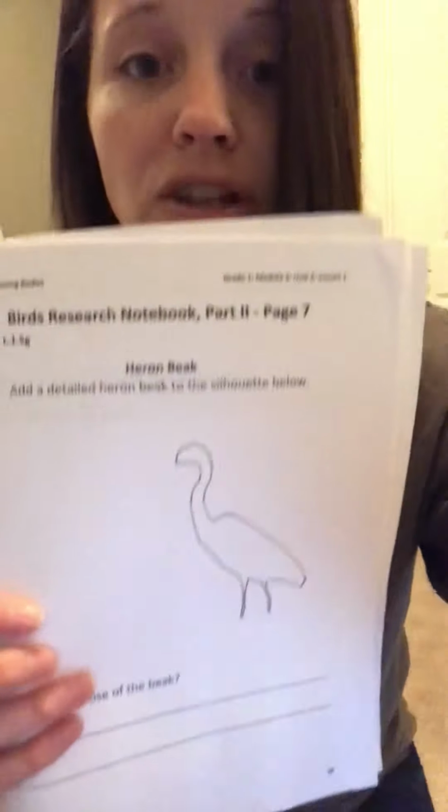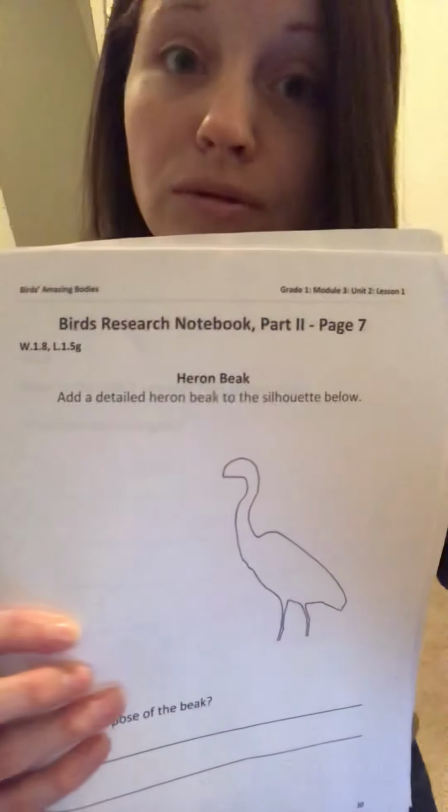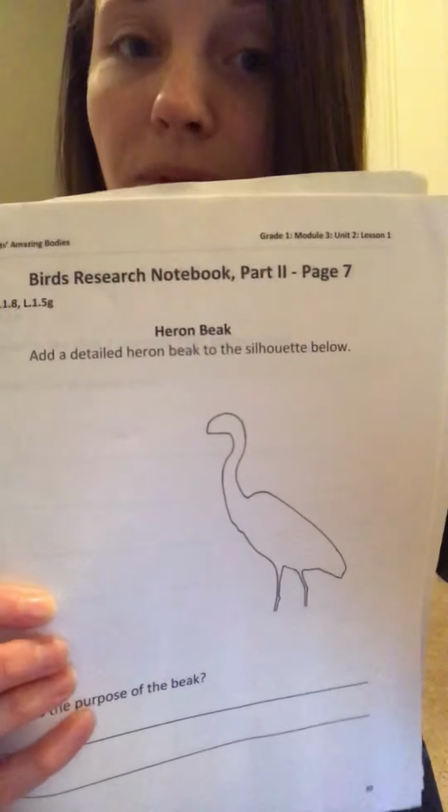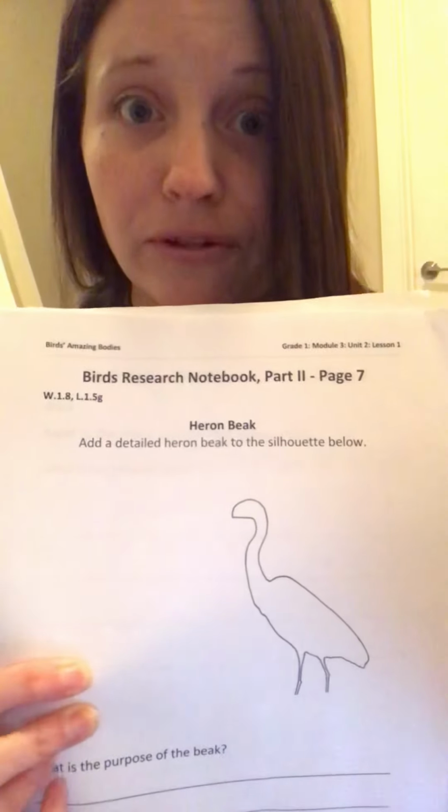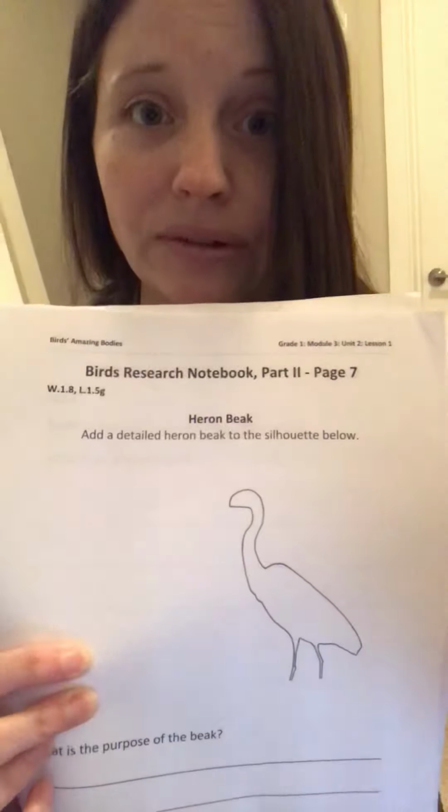So when you're writing yours about the beak, I'm going to expect you to do the different parts of your paragraph. And we're going to work one step at a time to get your paragraph together. All I need you to do today is draw your picture of the heron. Since we're talking about the beaks, you need to draw the beak. The bird's missing the beak. And then tell me, what is the purpose of the beak for the heron? What does the heron use its beak for?